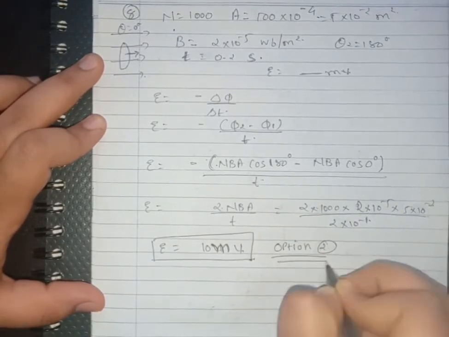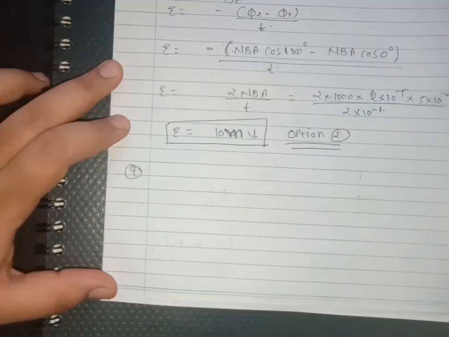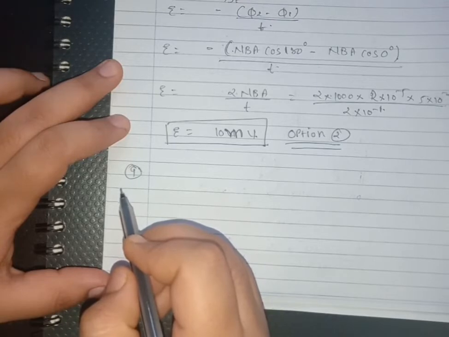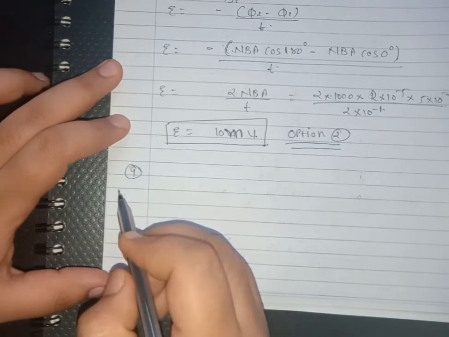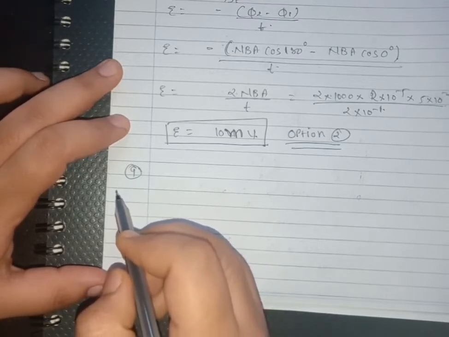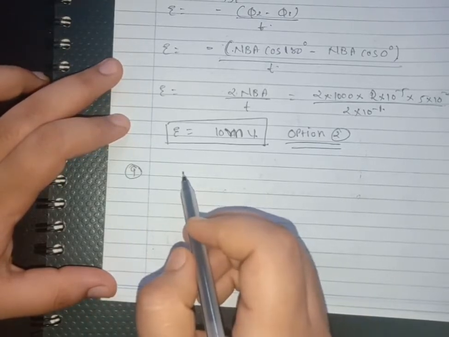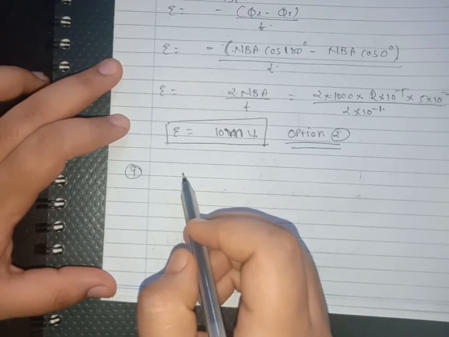In question number 9, a closed circuit coil with resistance R is placed in a magnetic field. The flux linked with the coil is phi. Now the magnetic field is suddenly reversed in direction. We want to find the charge that flows through the coil.